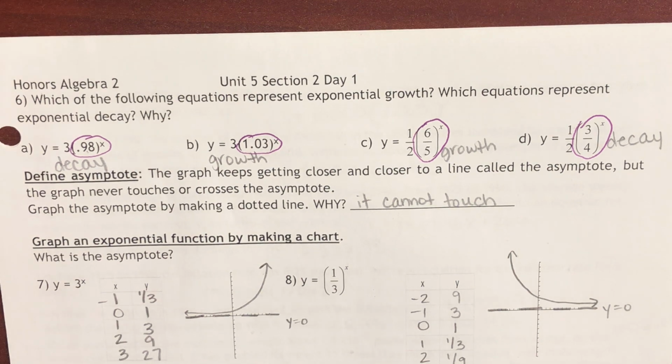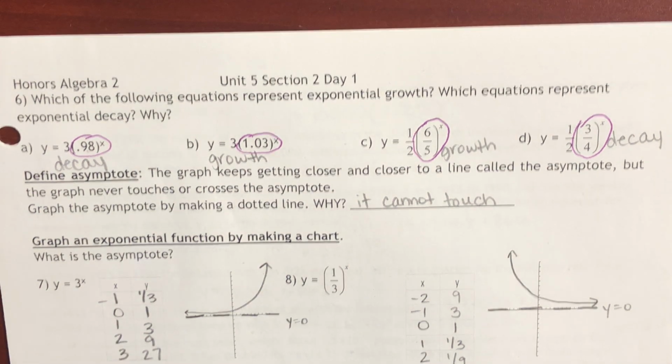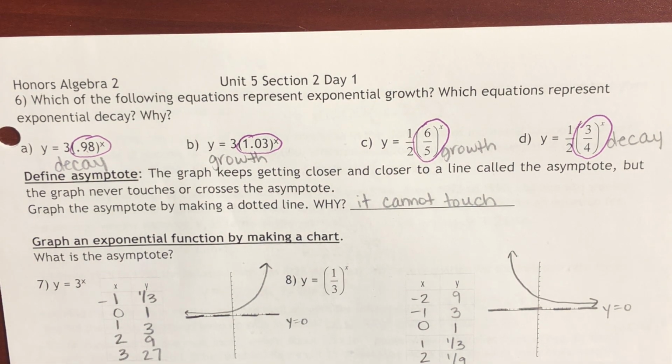So that's how you determine growth or decay. Look at the base number. Above 1, growth. Below 1, decay.